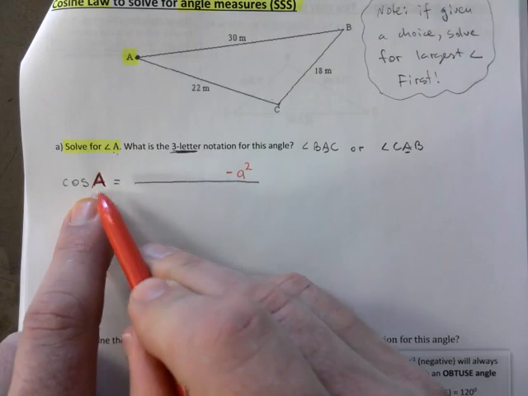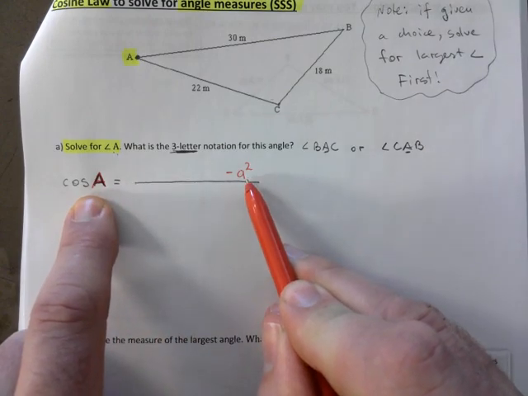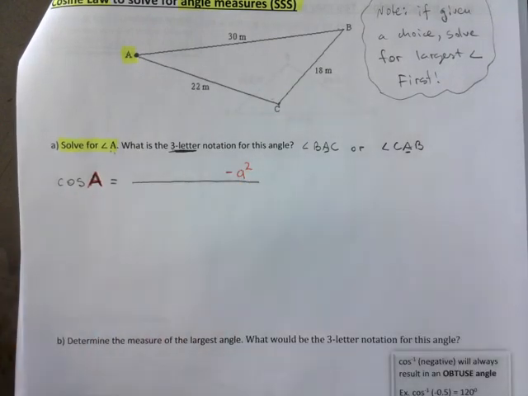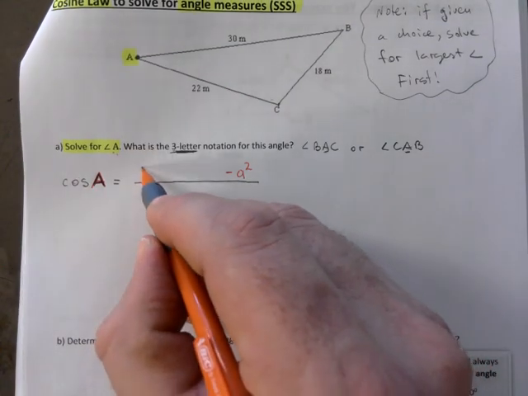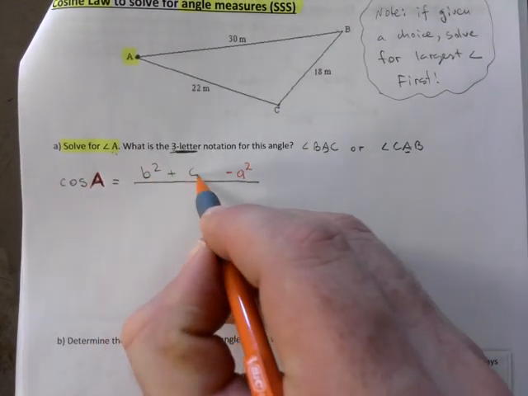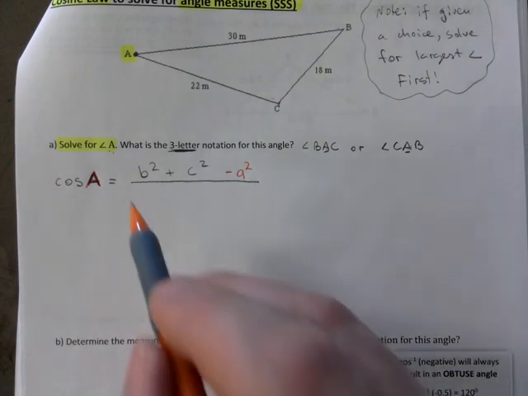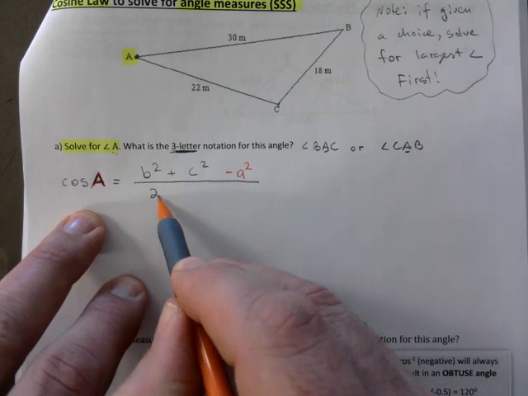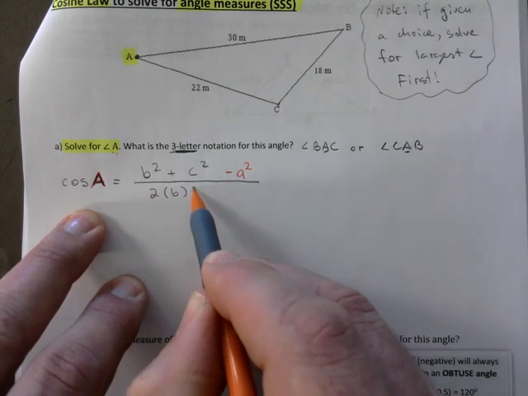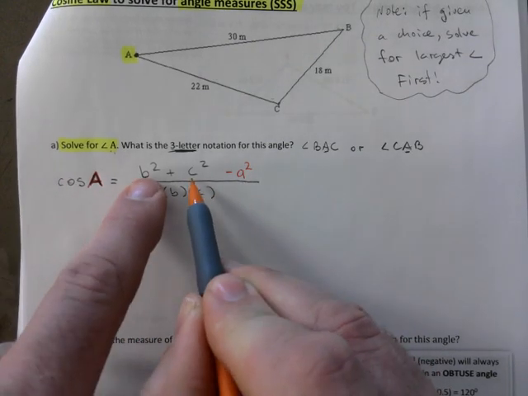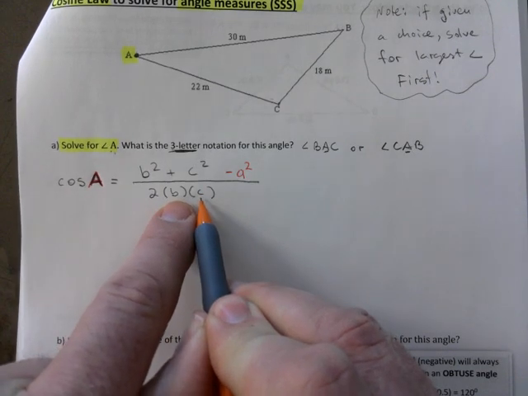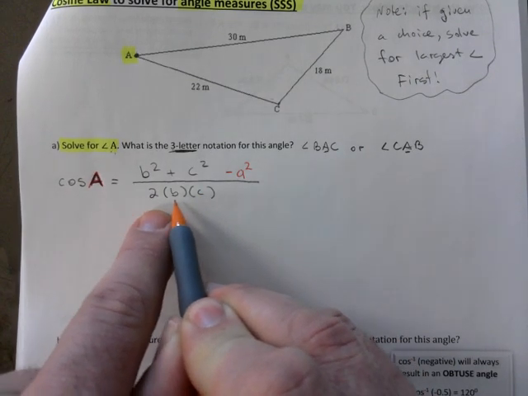I have to have the side across that angle back here, which means that I will have b squared plus c squared adding, right? And if you remember the pattern, it's 2 times b times c down here. These two sides show up again, not squared, but just multiplied by 2 like that.